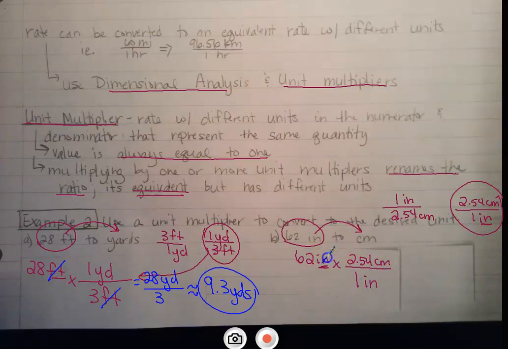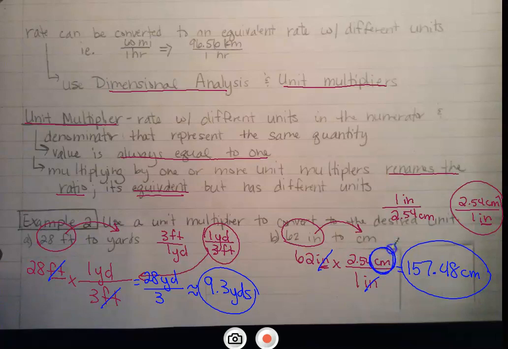My inches cancel, and now I'm left with 62 times 2.54, which again, you can use your calculator. It's 157.48 centimeters, because centimeters is the unit that remained.